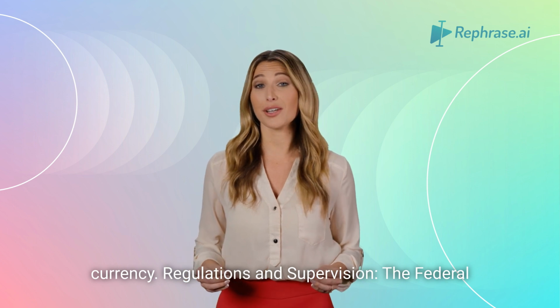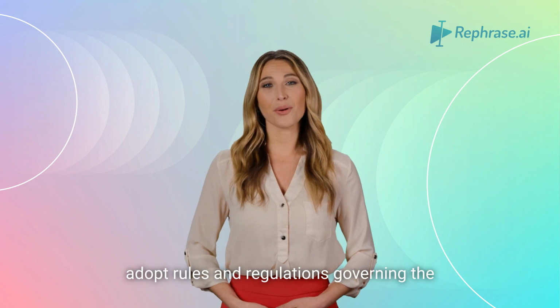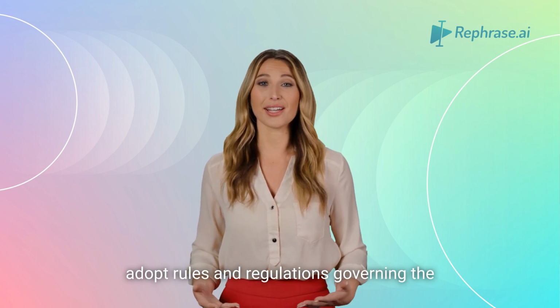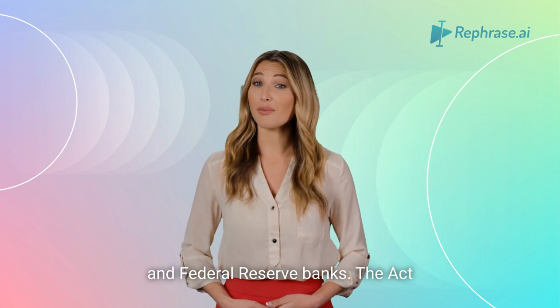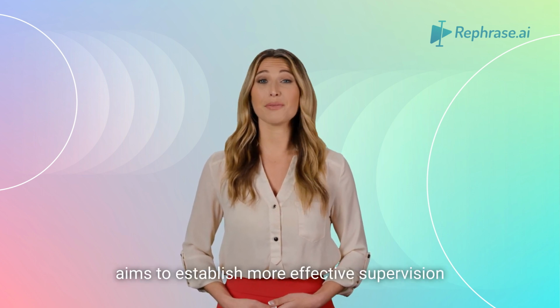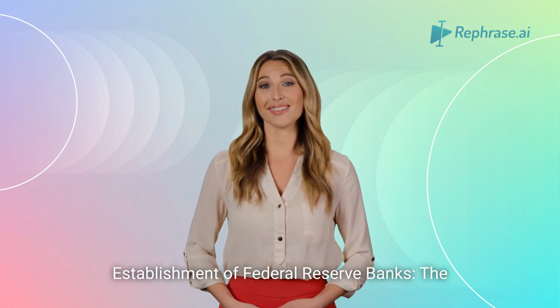Regulations and supervision. The Federal Reserve Board is granted authority to adopt rules and regulations governing the operations and transactions of member banks and Federal Reserve banks. The Act aims to establish more effective supervision of banking in the United States.